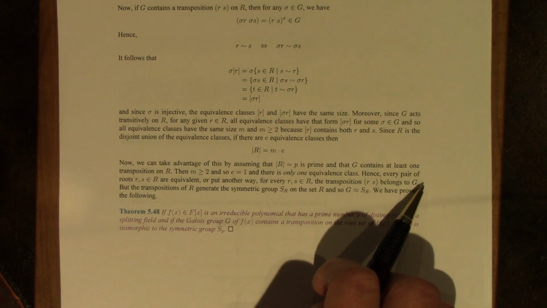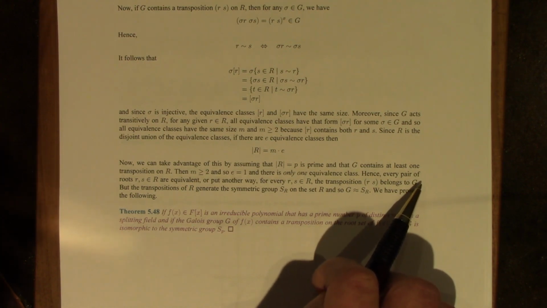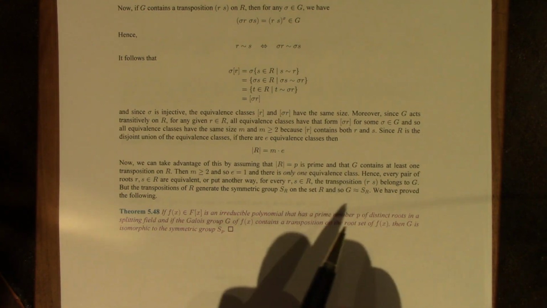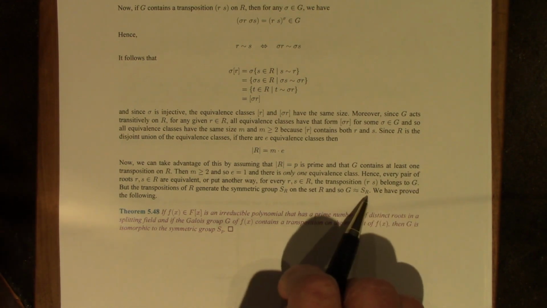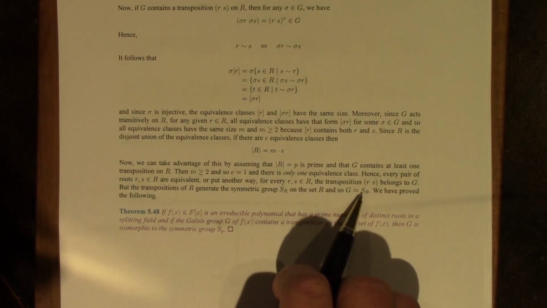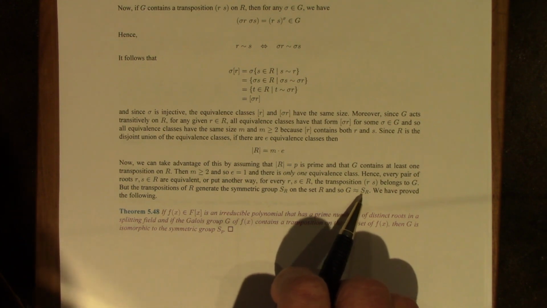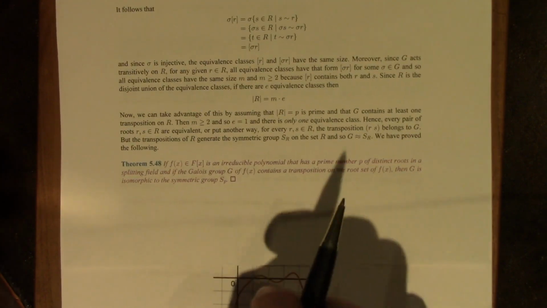Well, the transpositions of a set generate the symmetric group on that set. So G has a complete set of generators for S sub R, which has size p, which is isomorphic to S_p.